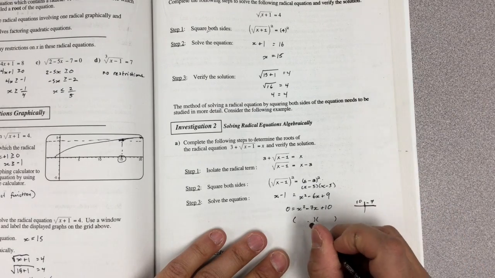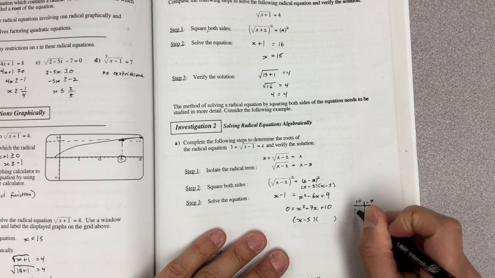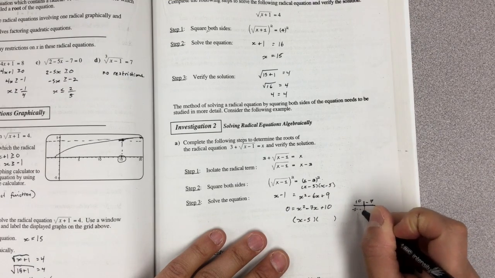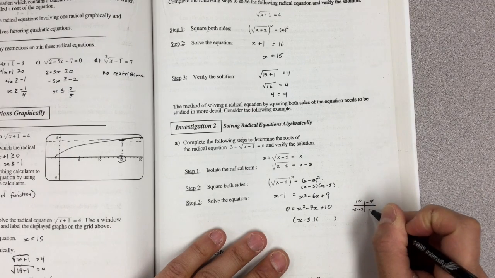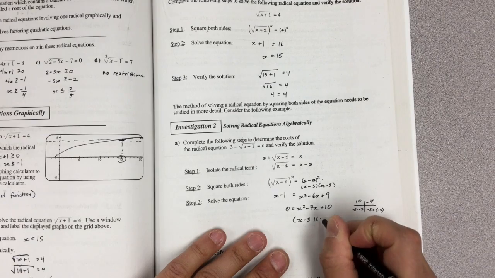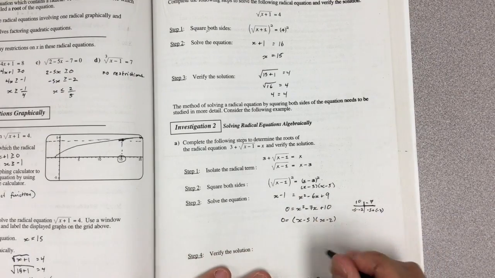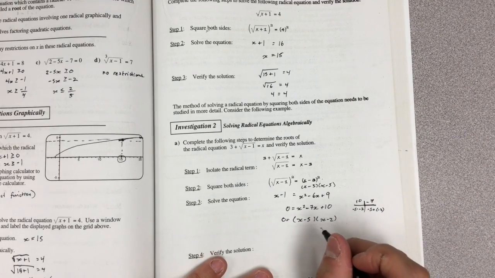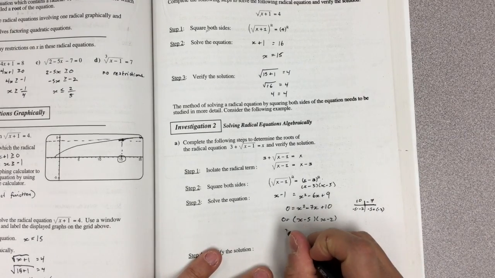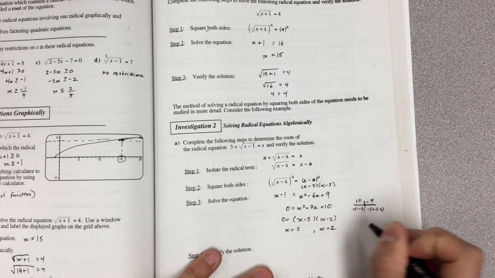We're going to have x minus 5 times x minus 2, which is equal to 0. And this gives me my values of x. So x equals 5 and x equals 2.